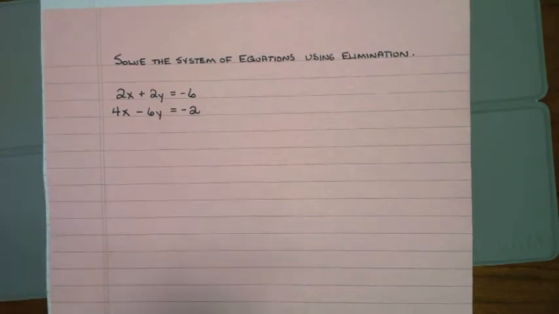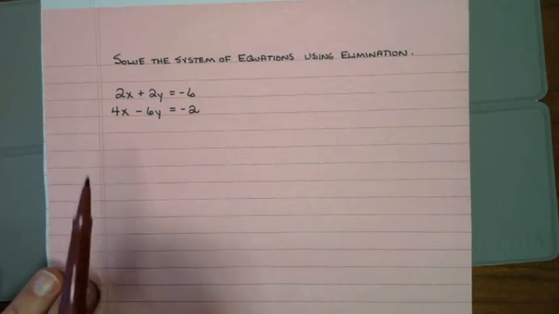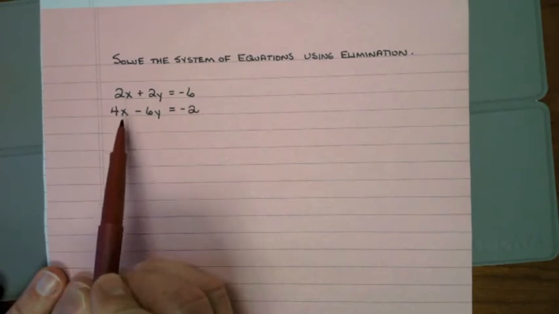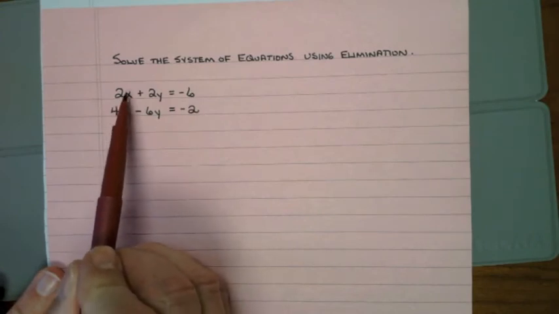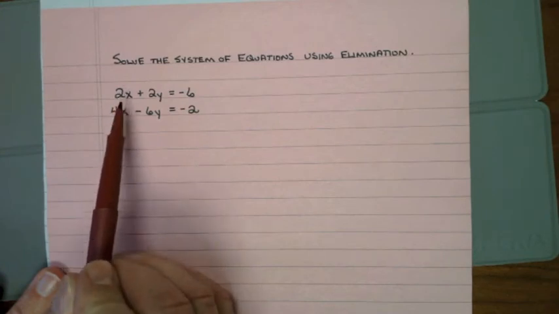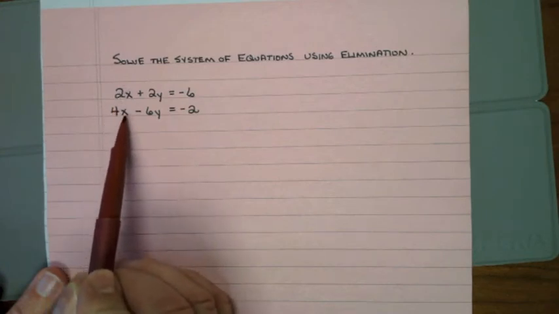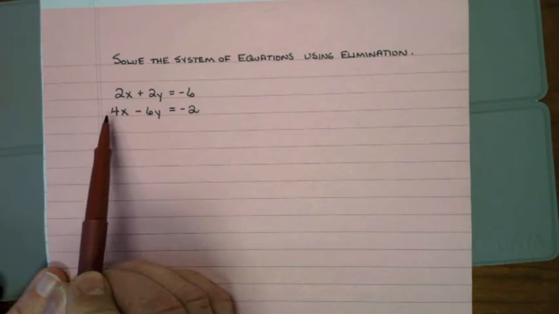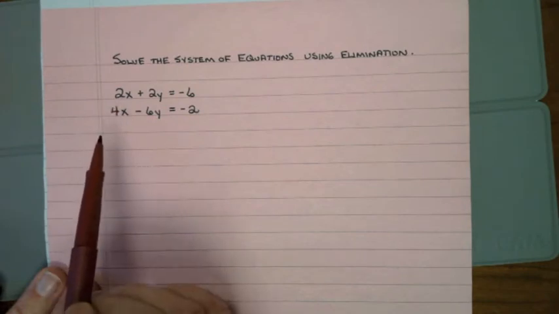So for some students, this is where elimination gets difficult because you have to decide which variable you want to get rid of. I'm just always going to try to get rid of this first one and see if it'll work. So for this to eliminate right here, it would be nice if this top one right here was what? What is the opposite of 4x? The opposite of 4x? Negative 4x.